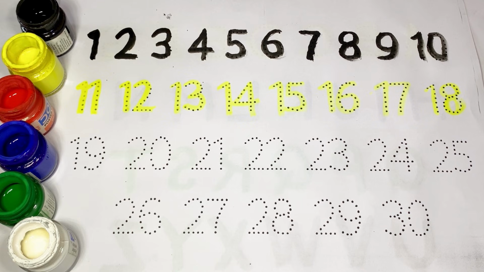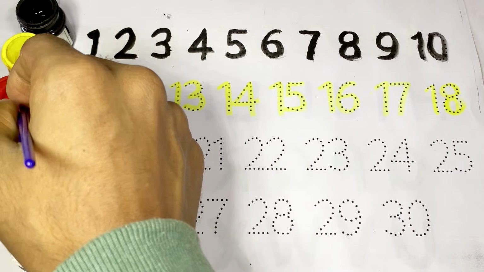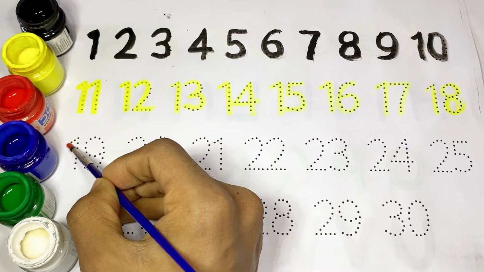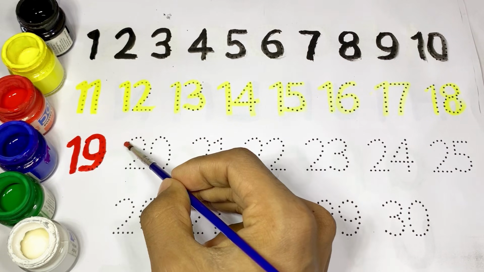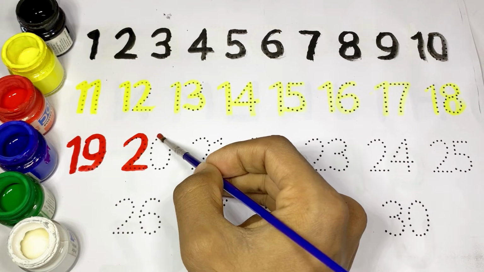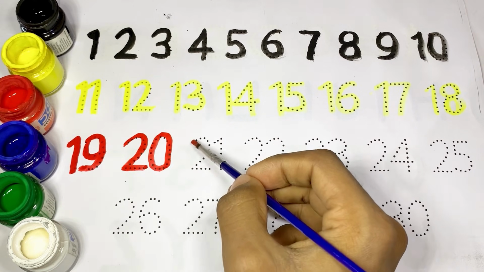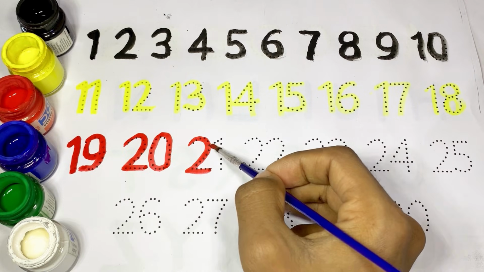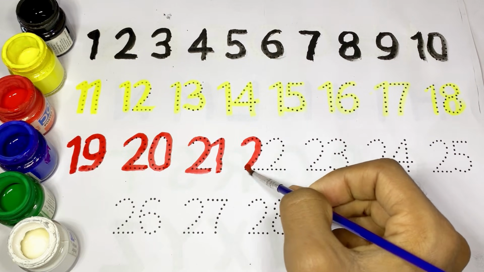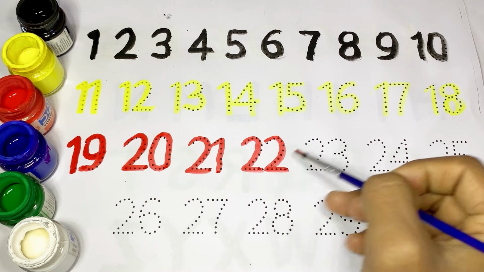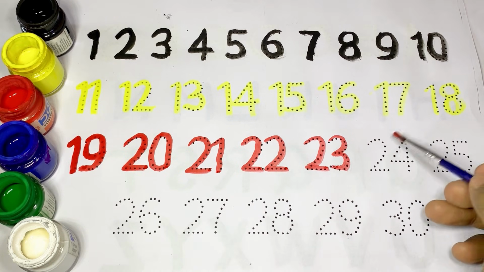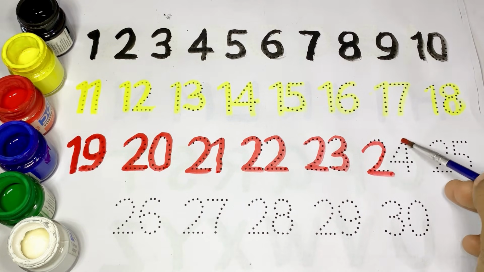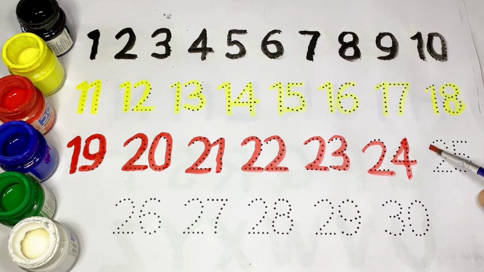Now 19. And use red color. This is 19. This is 20. This is 21. This is 22. This is 23. This is 24. This is 25.